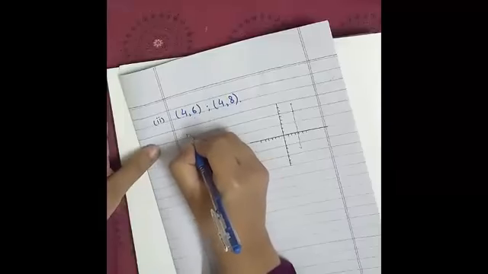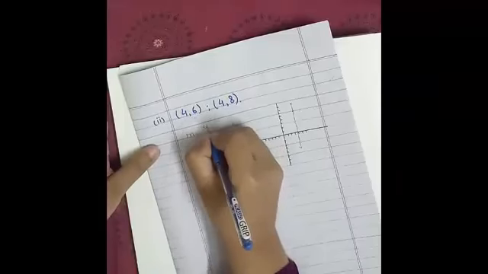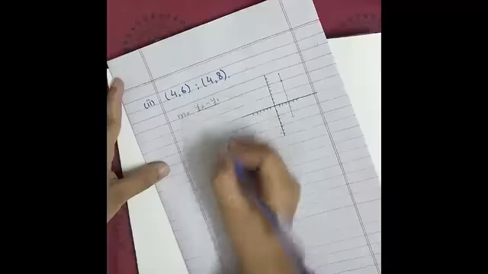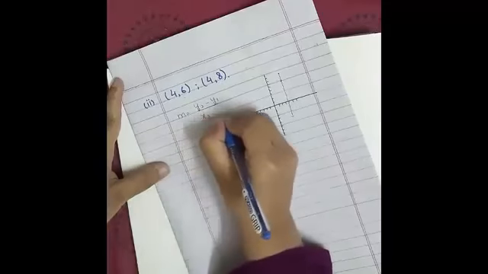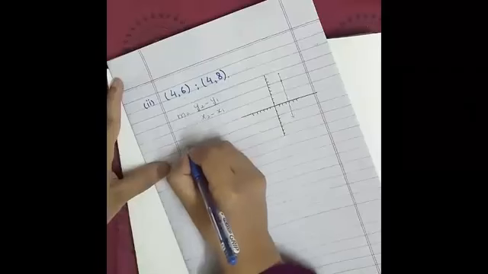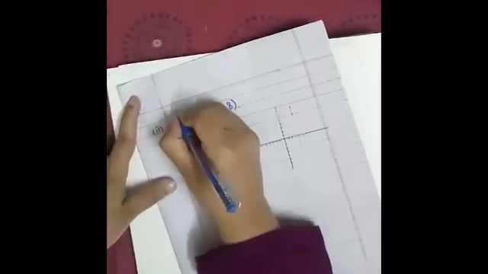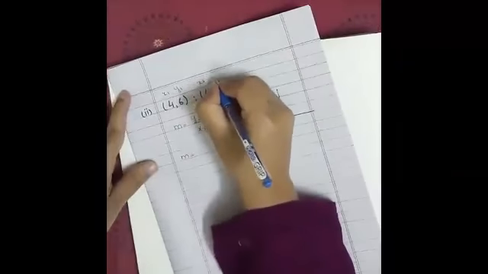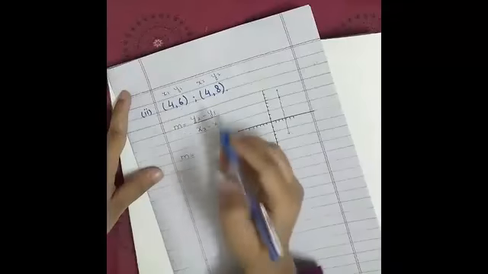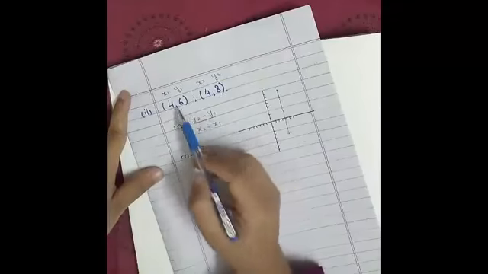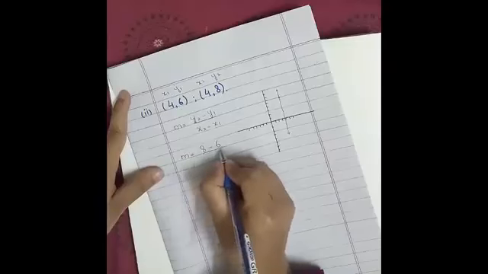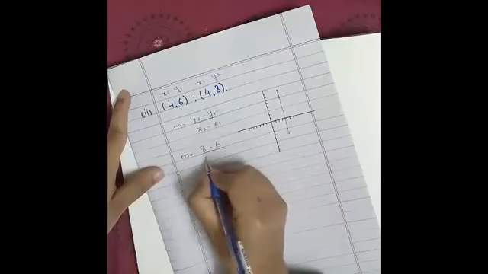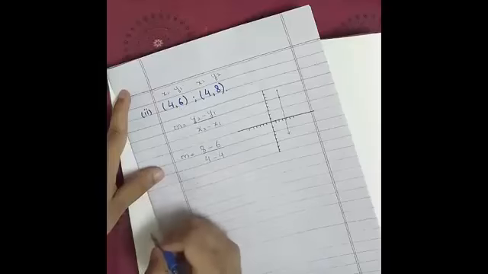Now to find the value of slope, m is equals to y2 minus y1 divided by x2 minus x1. So m is equals to, this is x1, y1, this is x2, y2. So y2 8 minus y1 6 divided by x2 is 4 and x1 is 4.